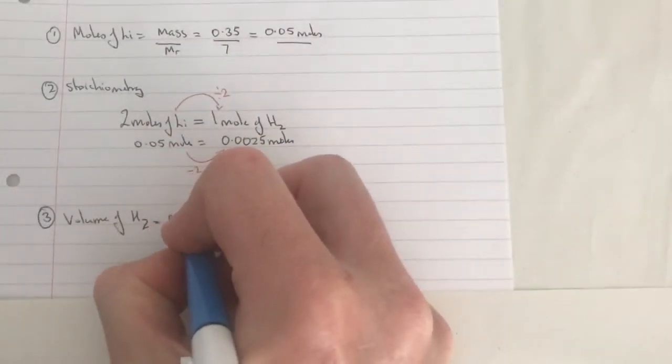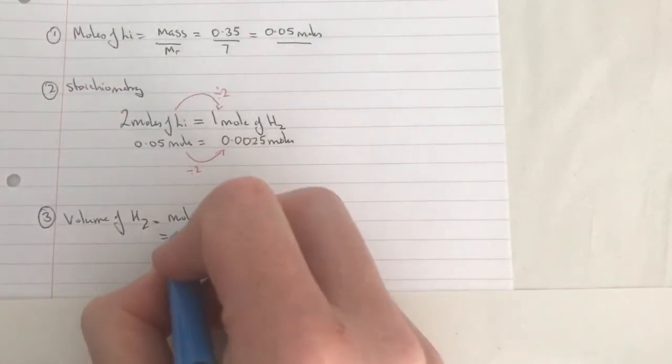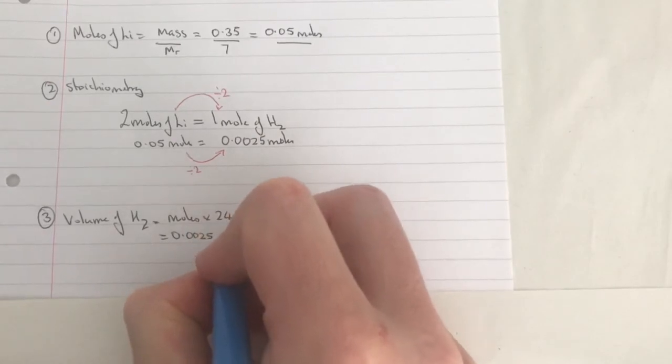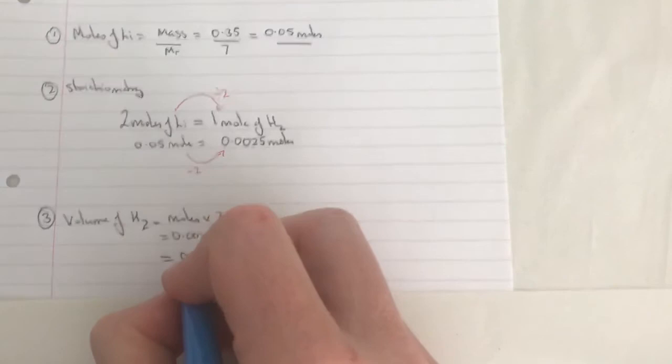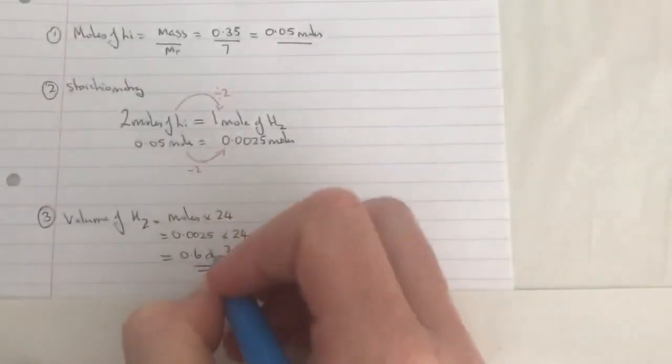So the volume is going to be moles times by 24, and you can see that the moles we just worked out is 0.0025, times that by 24, and that's going to give me an answer of 0.6 decimeters cubed for the volume.